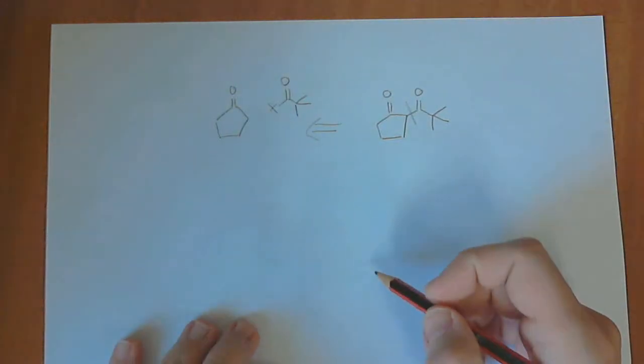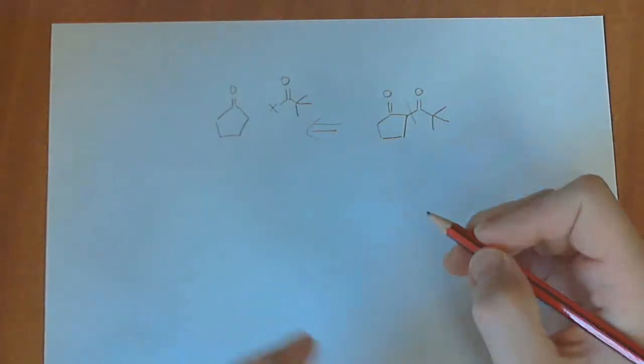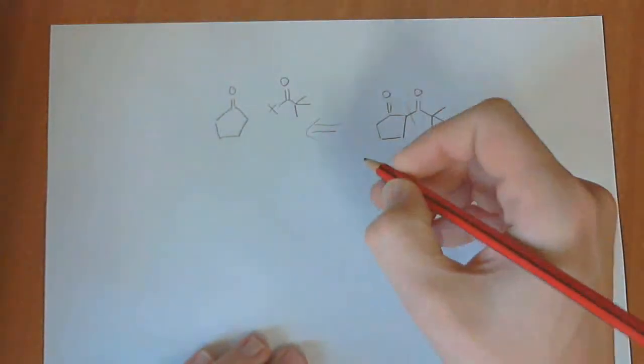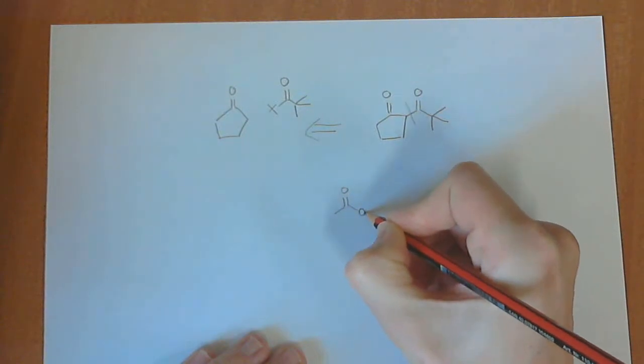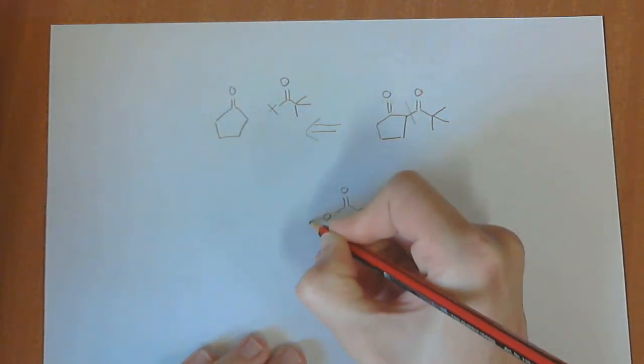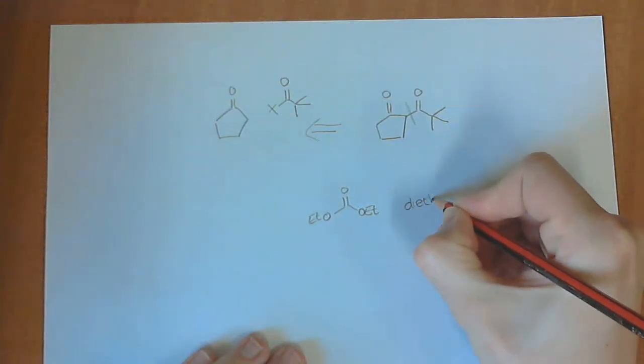You're going to get examples in your tutorial. Just two electrophiles come out of this which are important to remember. The one is diethyl carbonate.